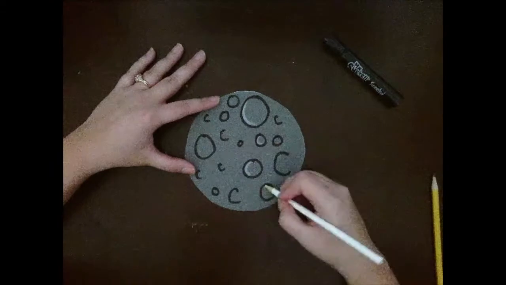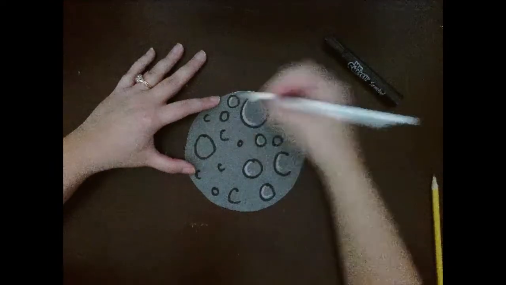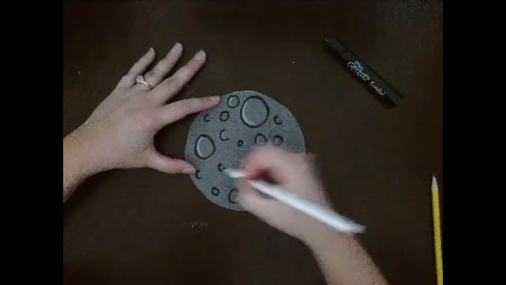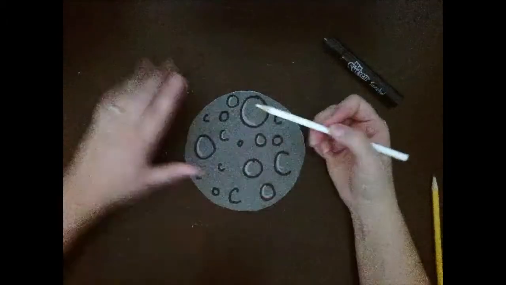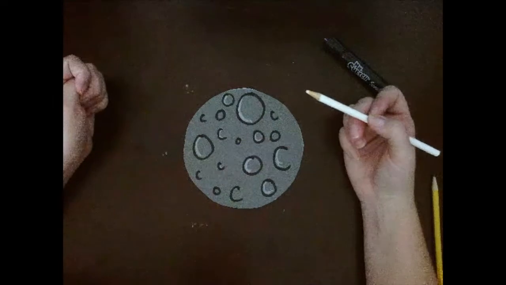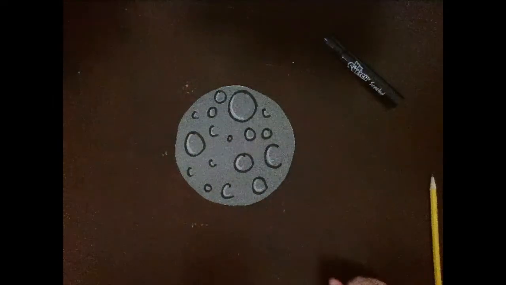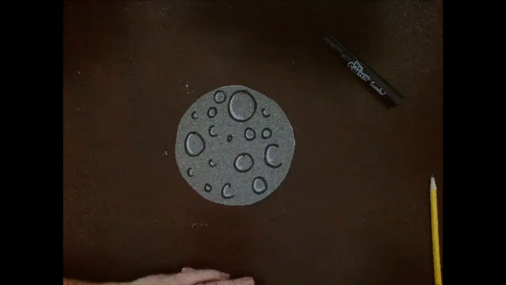So see how I didn't put the white all the way around? I just did a little bit. And you can go ahead and do that. It doesn't need to be perfect on either all of your circles and your C shapes, or just some of them. And then once you're done adding your dimension or your shadows, come back and we'll do the next step.